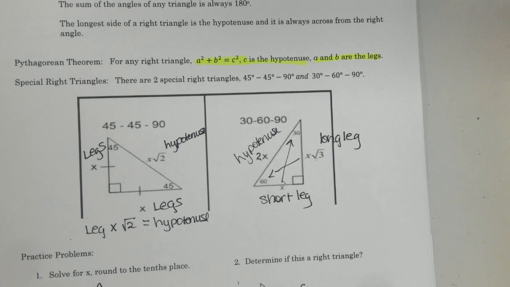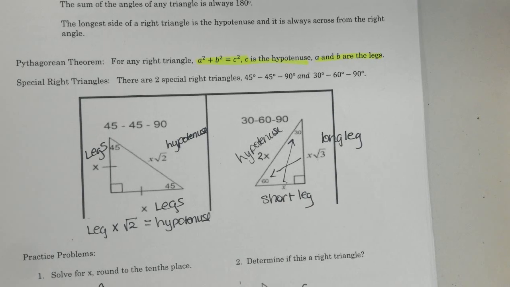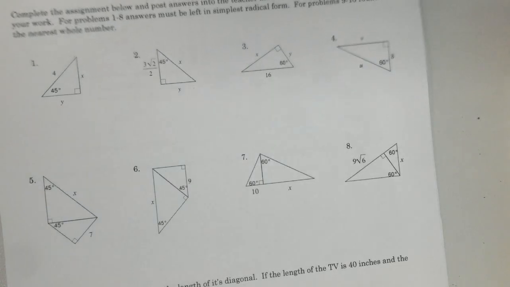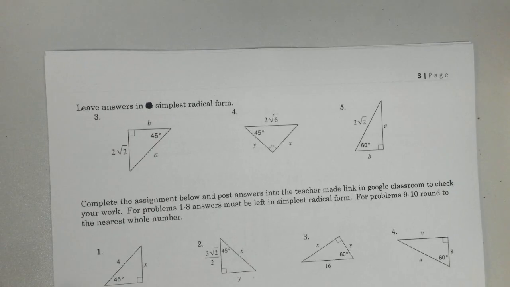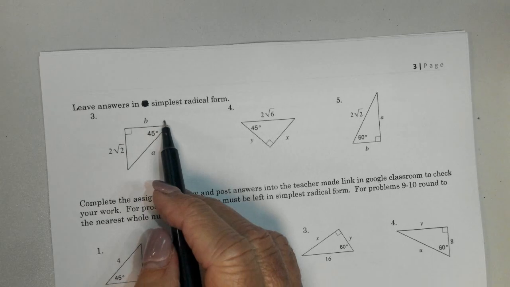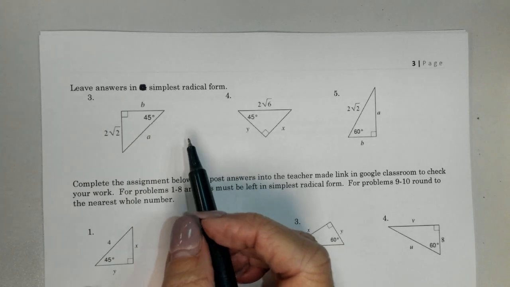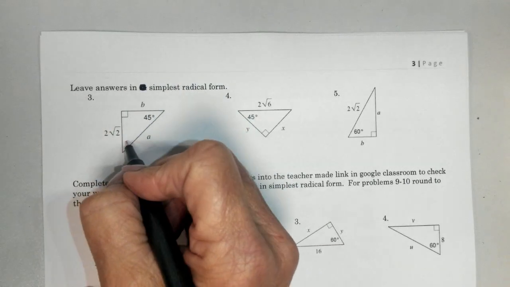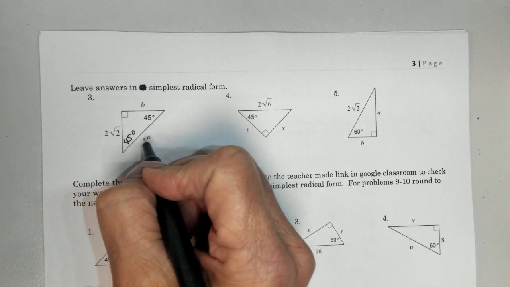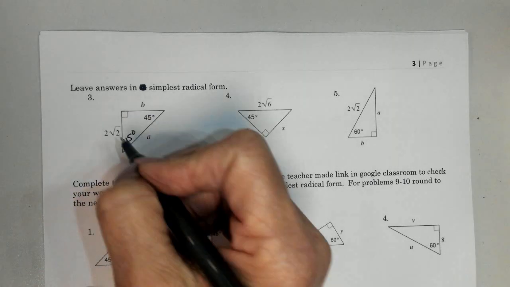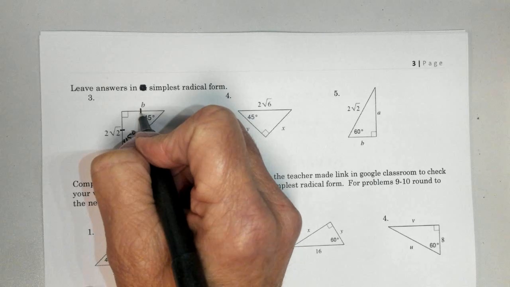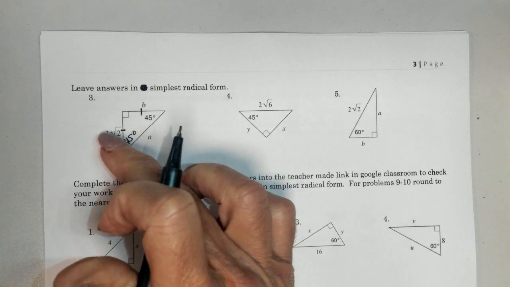So let's go ahead and look at some practice problems on page 3. It says leave your answers in simplest radical form. So we're looking here, we've got a 45, 45, 90 triangle. So that means it's isosceles. We have two congruent angles, we have two congruent sides.